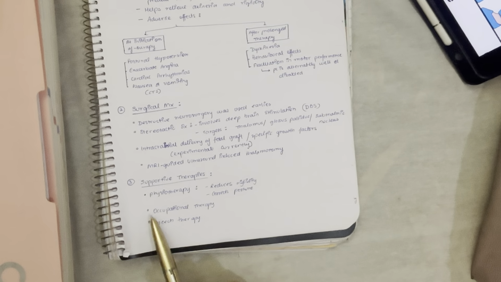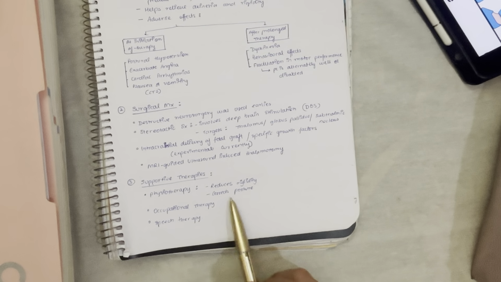Then we have supportive therapies such as physiotherapy to reduce rigidity and correct postures, then occupational therapy and speech therapy.